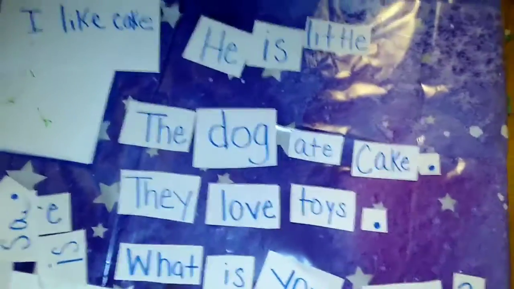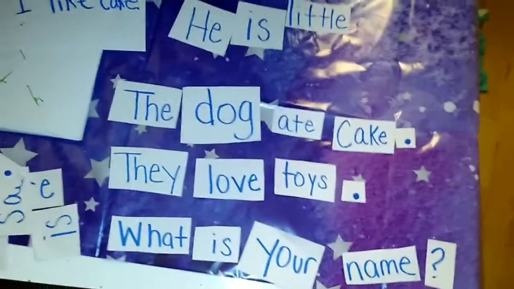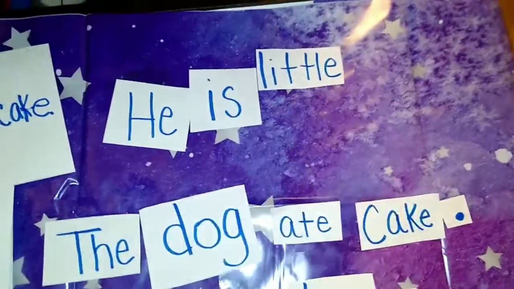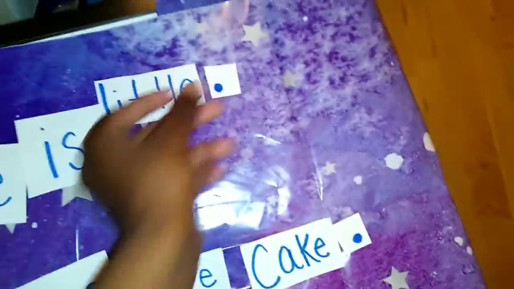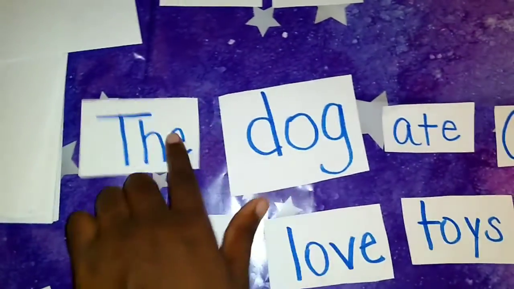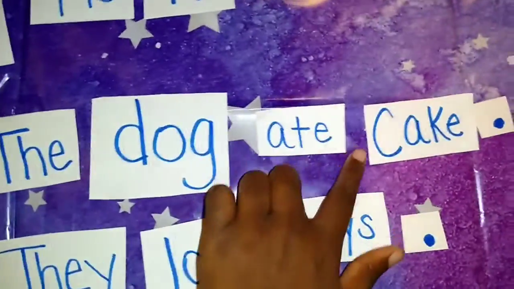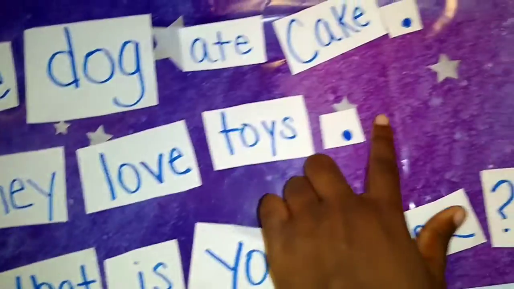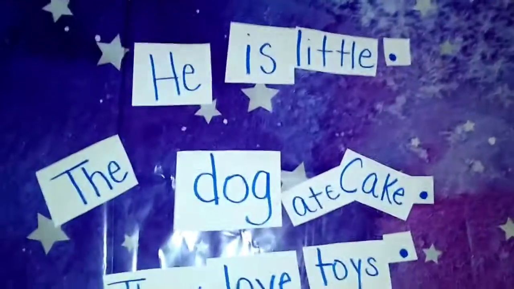Okay, so we have constructed some sentences just with some cutout flashcards. So we have our first one here. He is little. I had a period there. I don't know what happened to it. So he is little, period. We have the dog ate cake, period. They love toys, period. What is your name? So you can even put question marks, exclamation points.